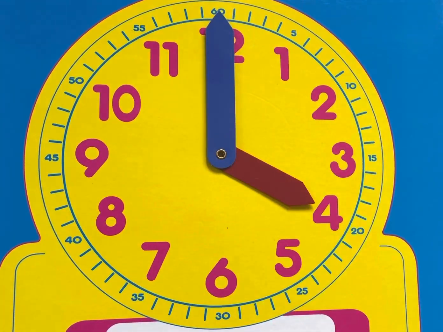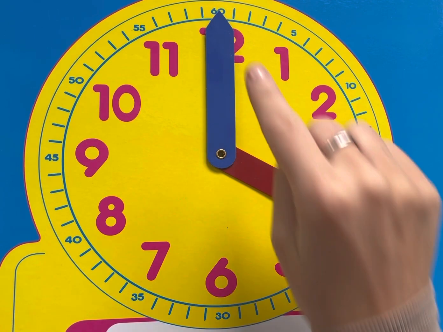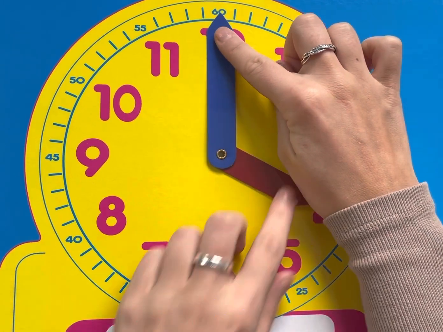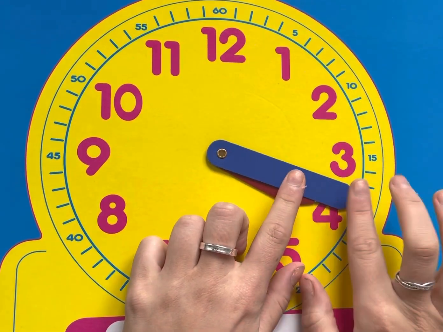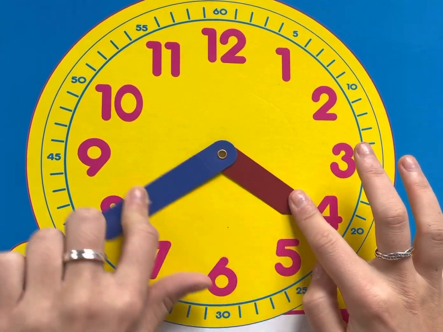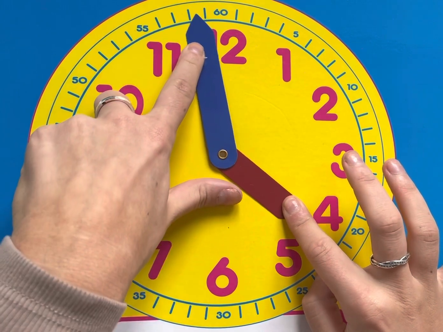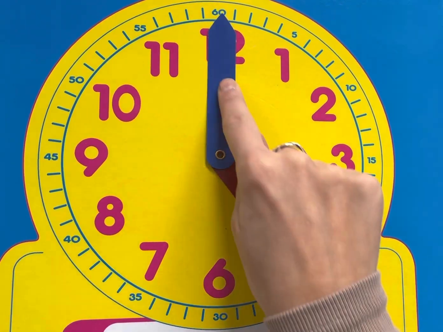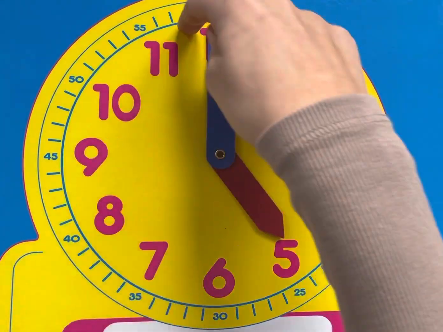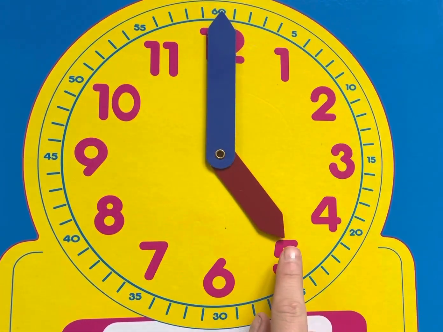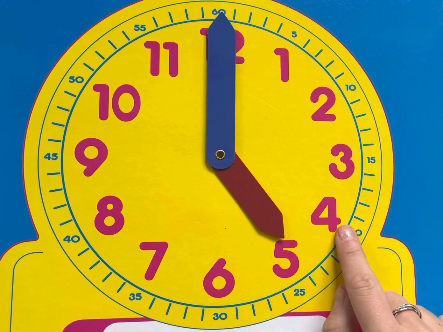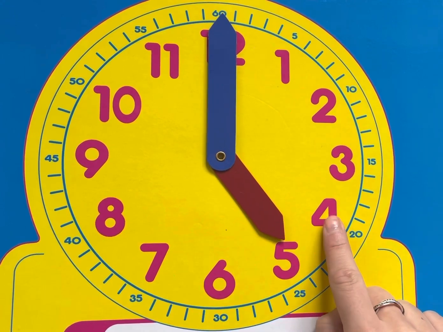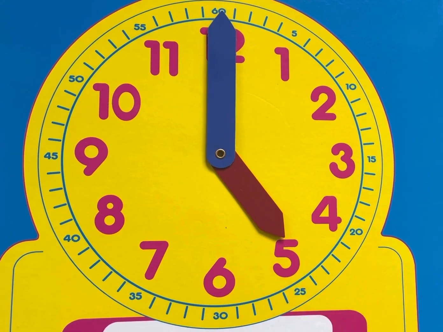So that helps us remember that there are 60 minutes in an hour, and this minute hand has to go all the way around the clock for 60 minutes before the hour hand can move to the next hour. So this minute hand has to go all the way around by the time that this hour hand has moved from one number to the next number.